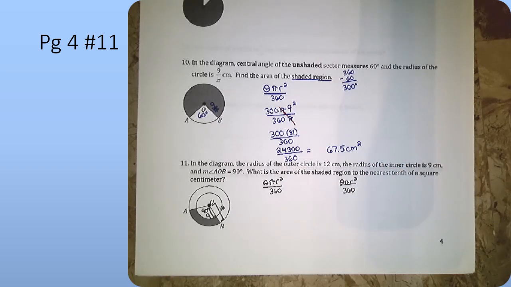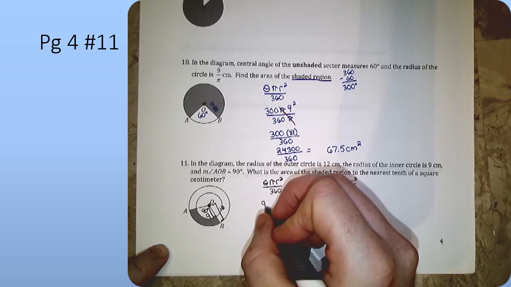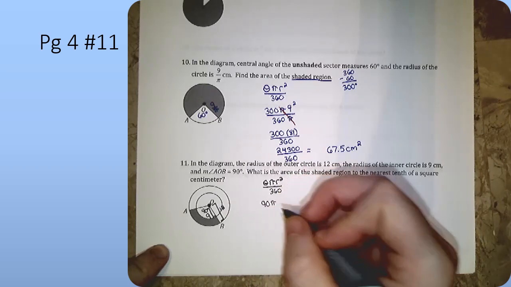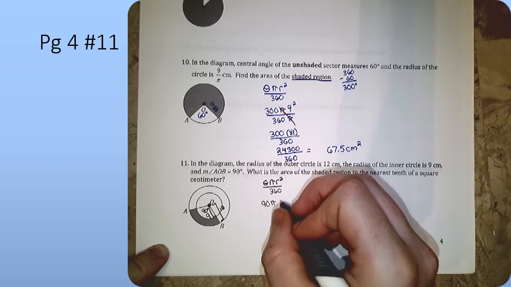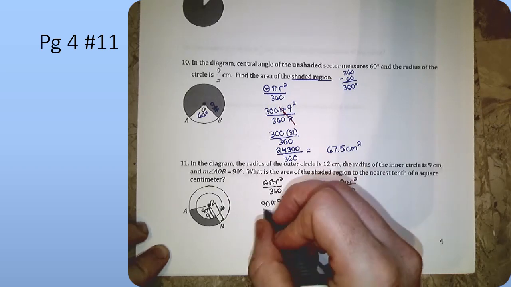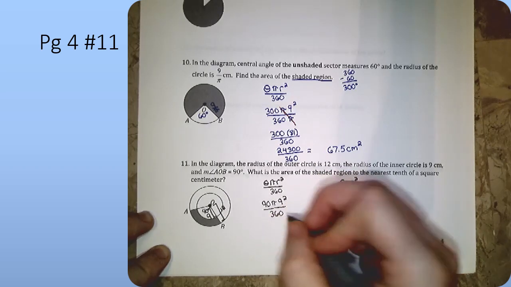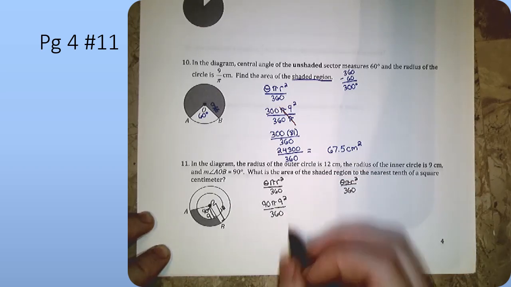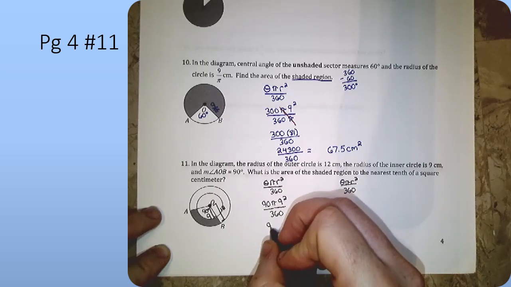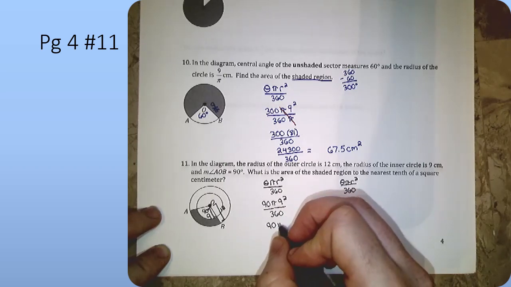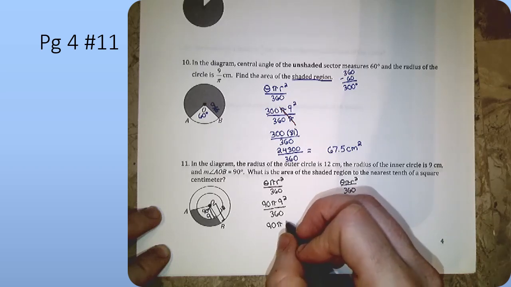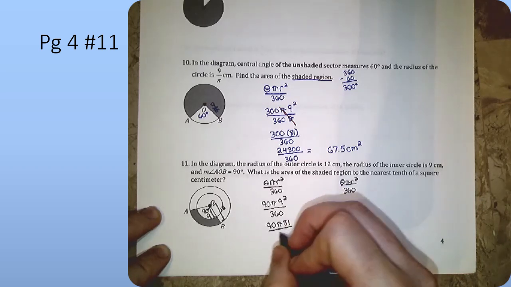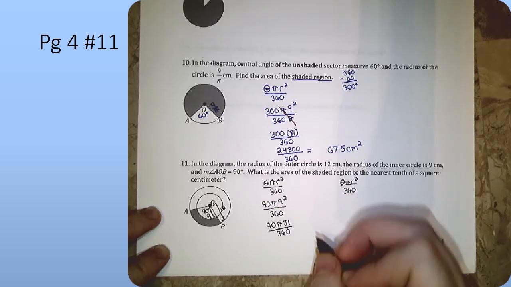So first one, let's do the small circle first. For the angle, I'm going to use 90 degrees times pi. Now the radius is 9, so I'm going to have 9 squared all over 360. So when I square 9, I get 90 times pi times 81 all over 360.